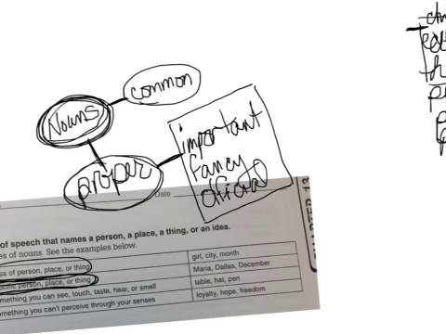Ms. Harris, yes. I thought we were trying to stay away from the official stuff.